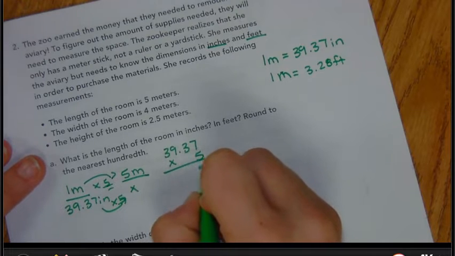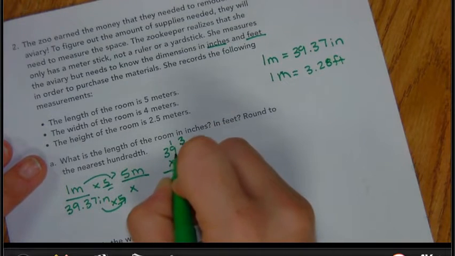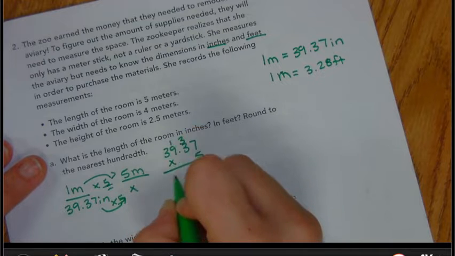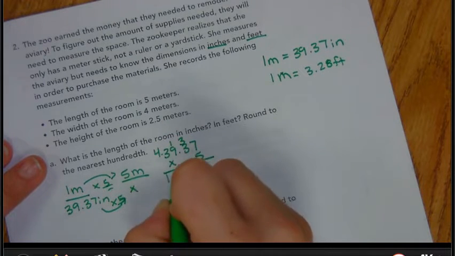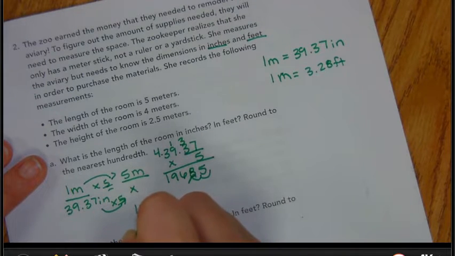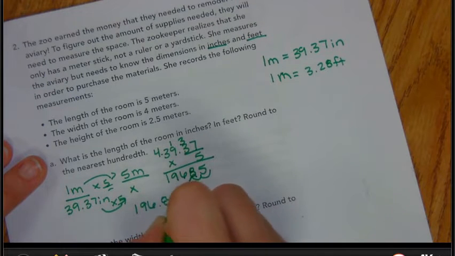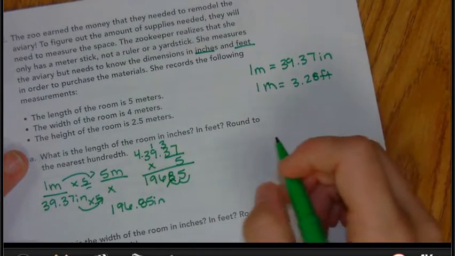All right, 5 times 7 is 35. 5 times 3 is 15, 16, 17, 18. 5 times 9 is 45, 46, 47, 48, 49. I have 2 places behind the decimal. So in inches, it's 196.85 inches. Okay, and then we'll do the feet in the calculator.